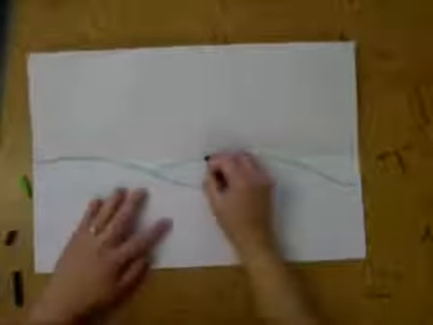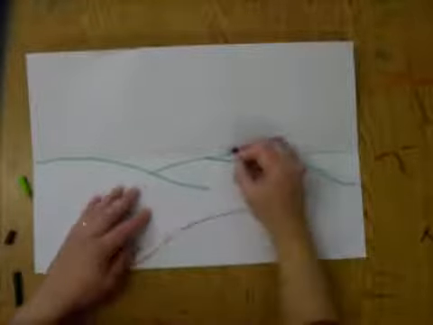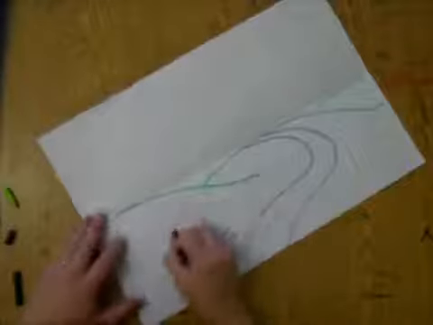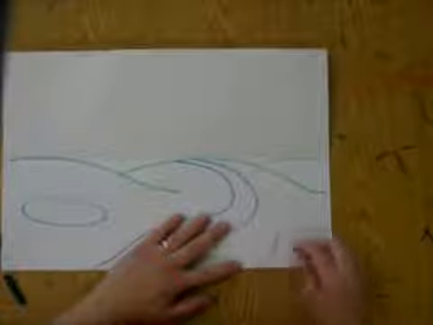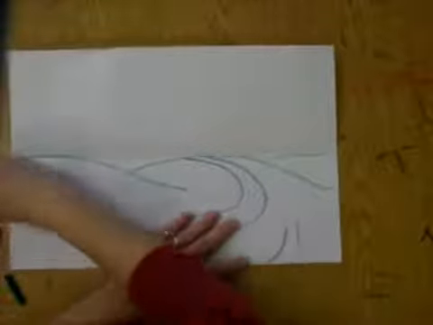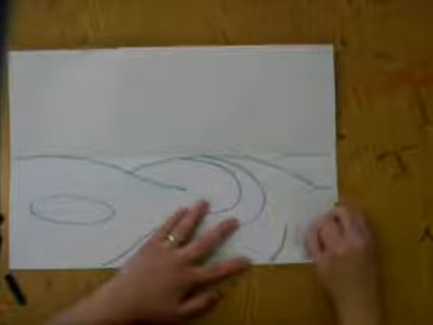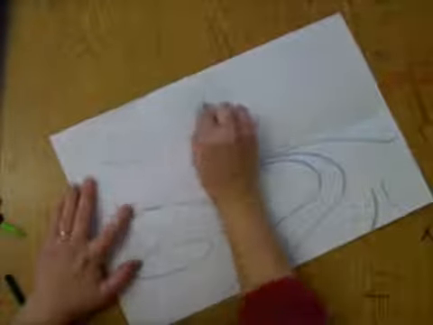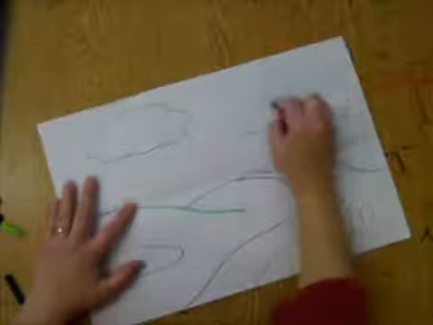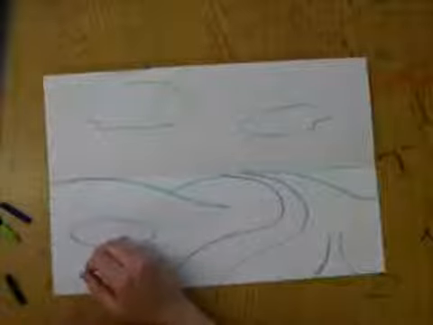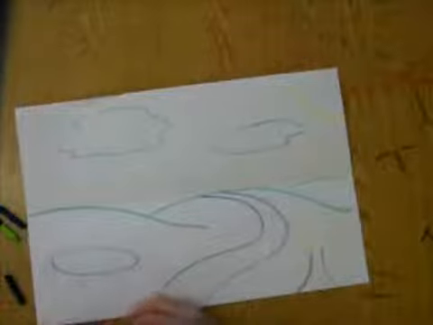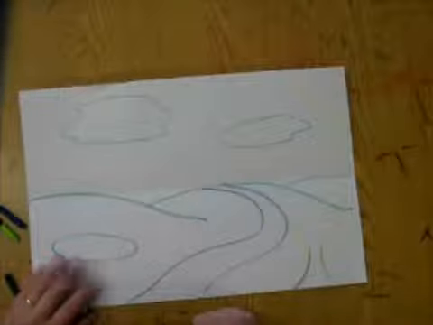You can draw a river. You could draw a pond. You can draw a tree. You can draw some clouds. You can even draw a sun if you want to. There's lots of things you can draw when you draw a landscape.